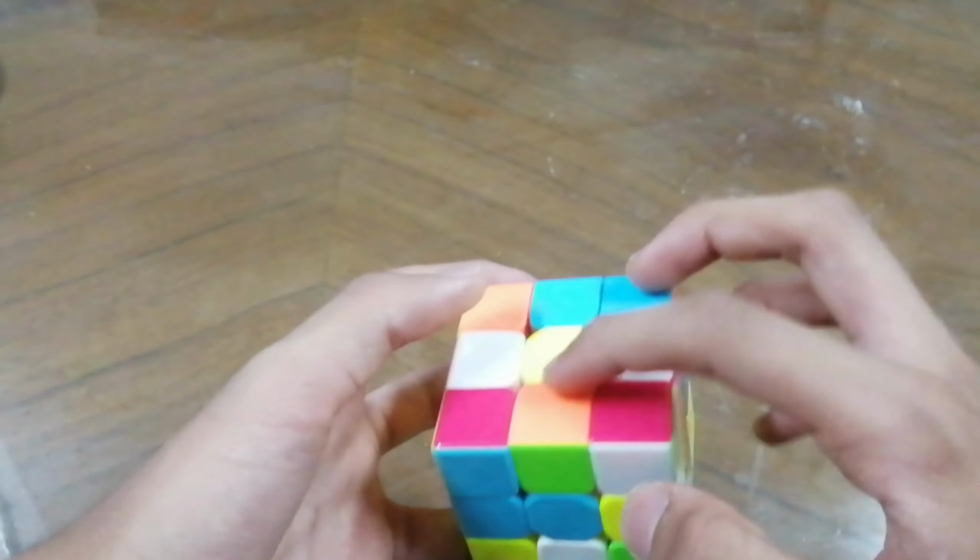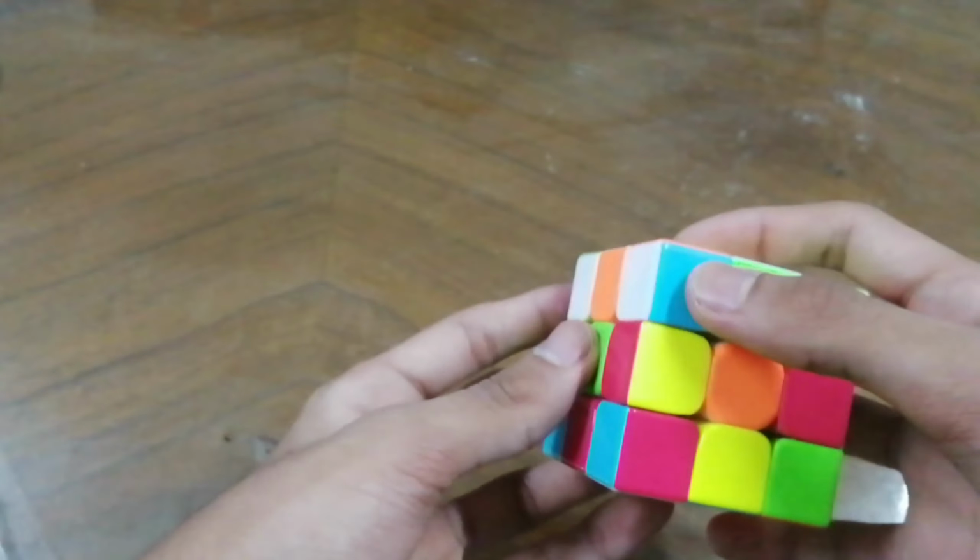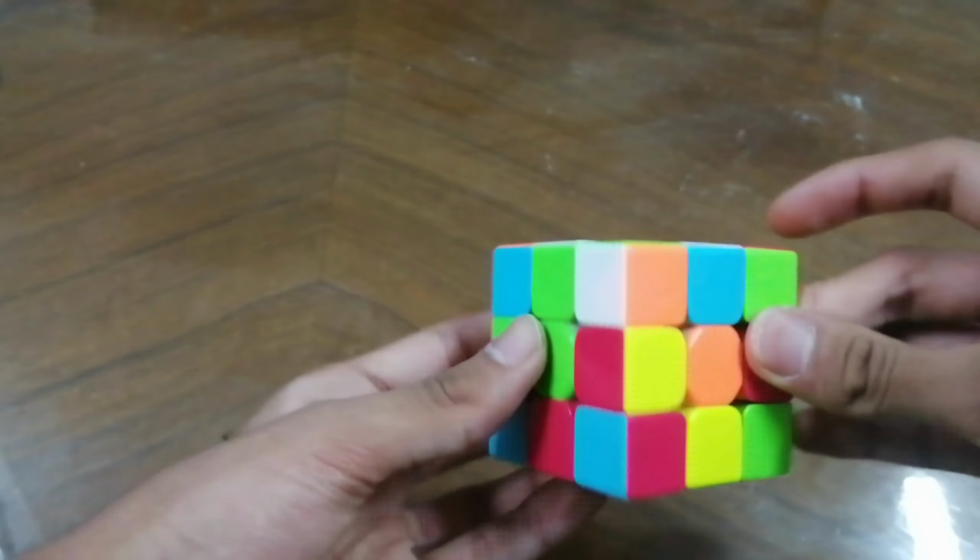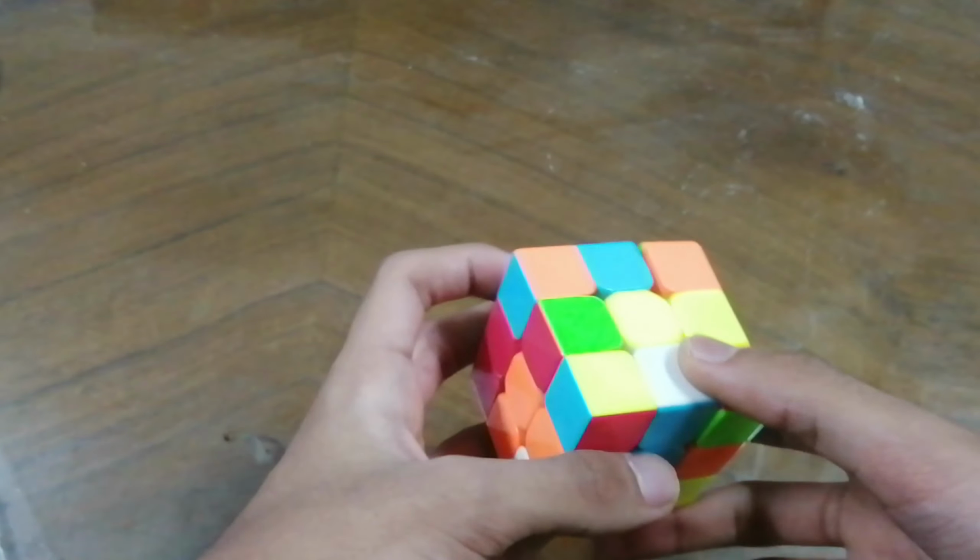And now this edge has red in it, so you bring it to the red center like this and turn it. And now you need to bring this to the green center. Orange goes with orange, and blue goes with blue. And now you made your white cross.